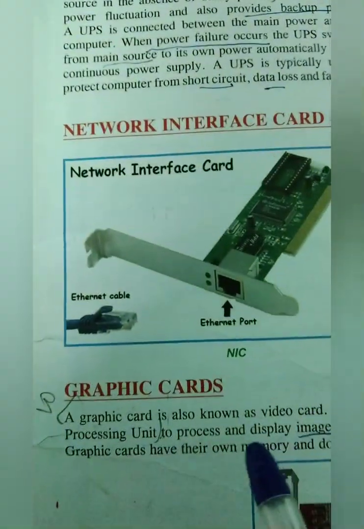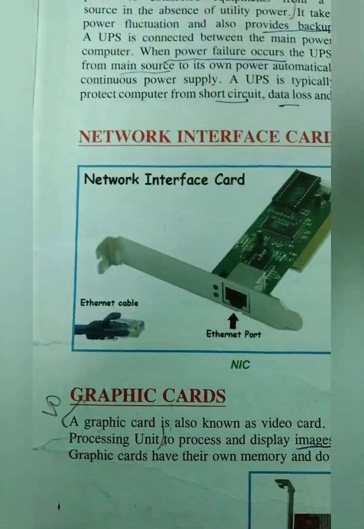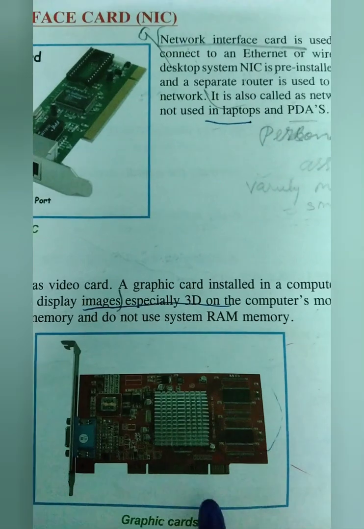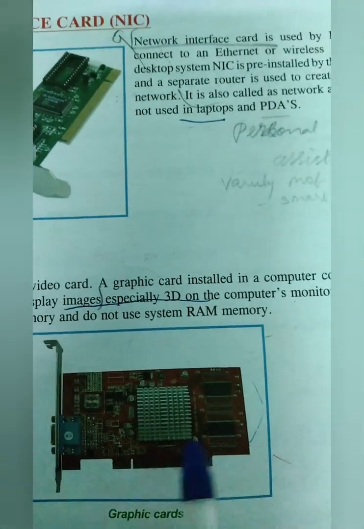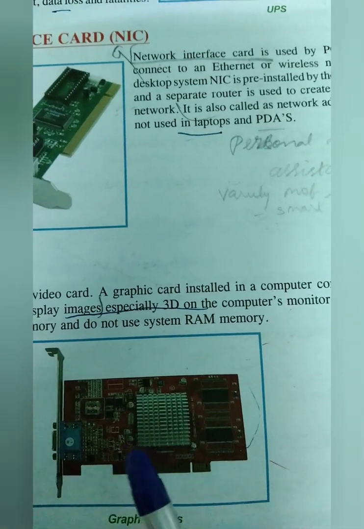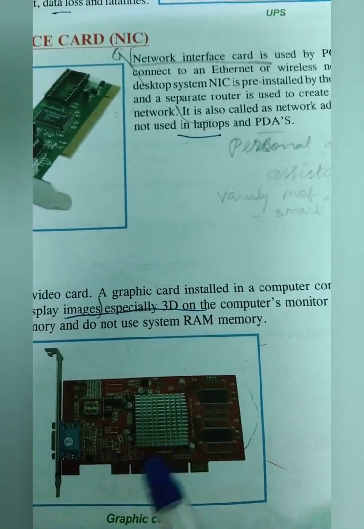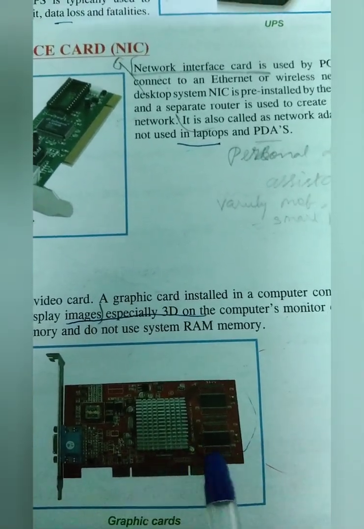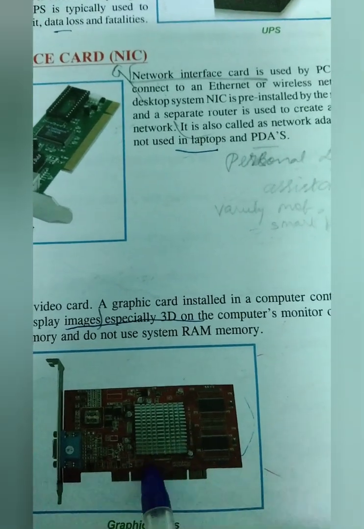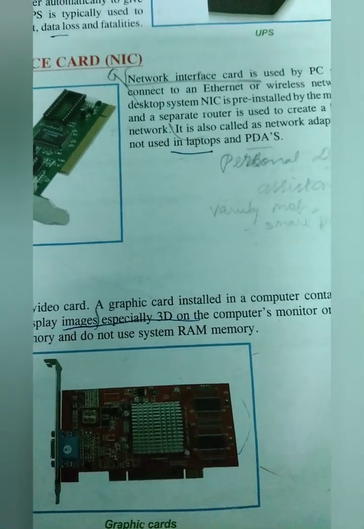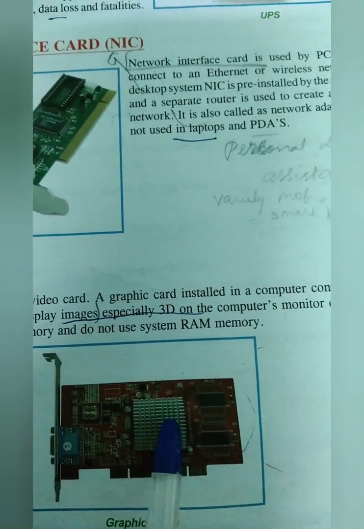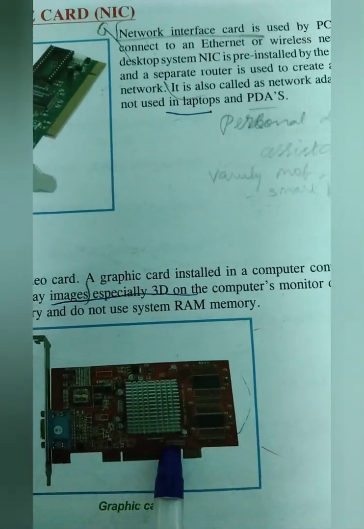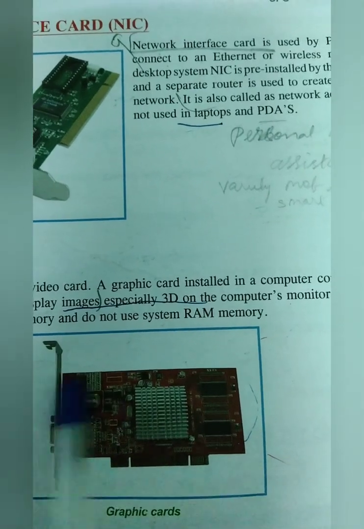And the next topic is the graphic card. The graphic card is also known as a video card. The graphic card is installed in the computer, and it helps to process and display images, especially 3D images, on the monitor. The graphic card has its own memory. It will not use the system memory, that is RAM. This is about the graphic card.